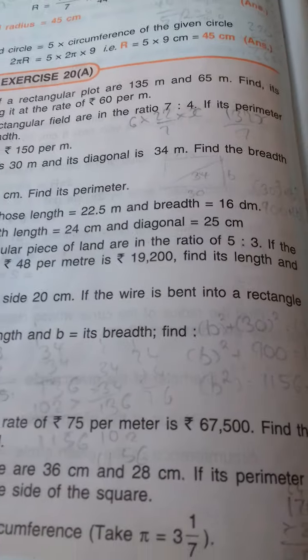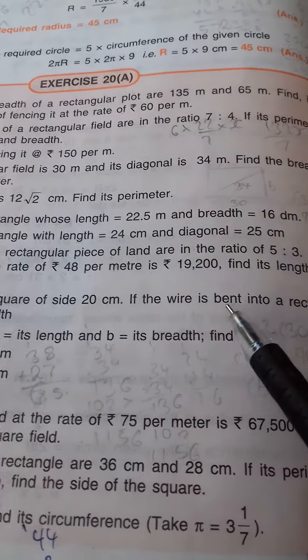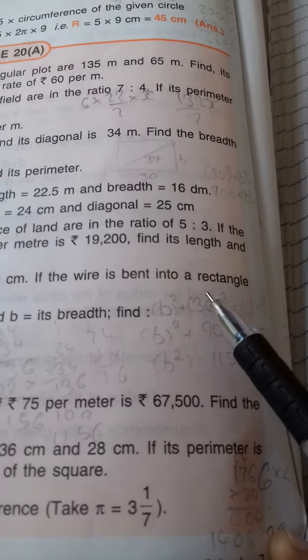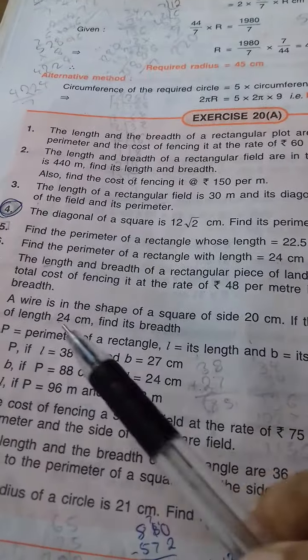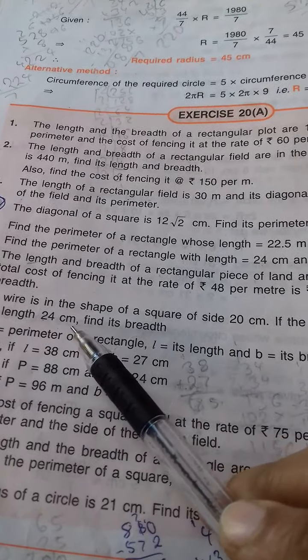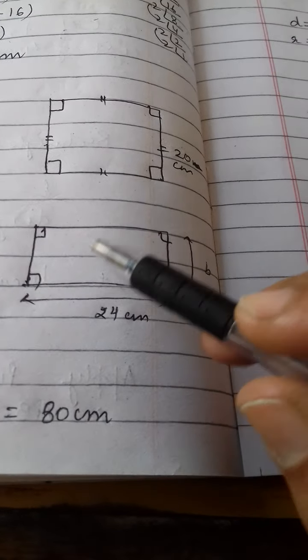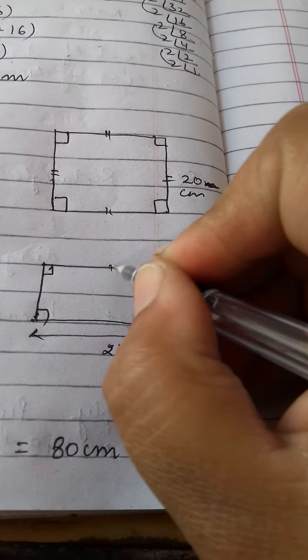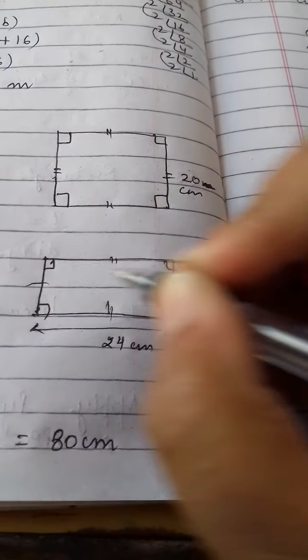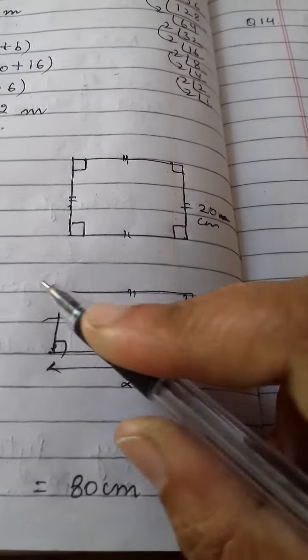Then if the wire is bent into a rectangle, and now we have bent it in the form of a rectangle of length 24 centimeter, find its breadth. Then you bend that wire in the shape of a rectangle, meaning this side is equal to this side and this side is equal to this side. Opposite sides are equal and each angle is 90.